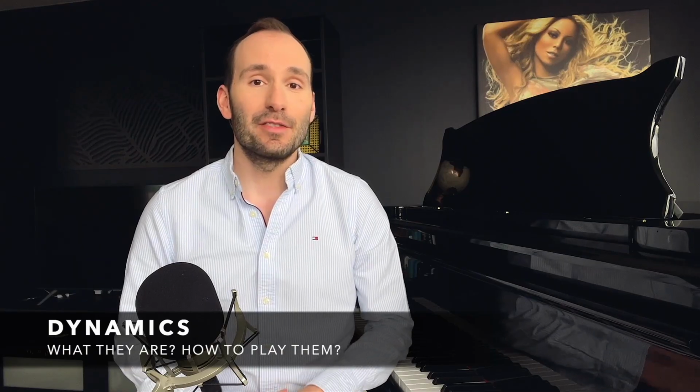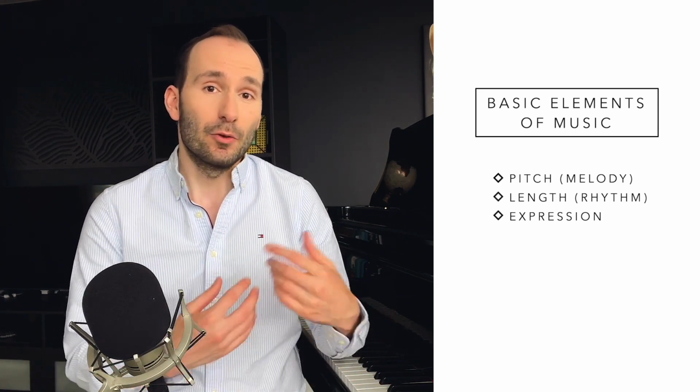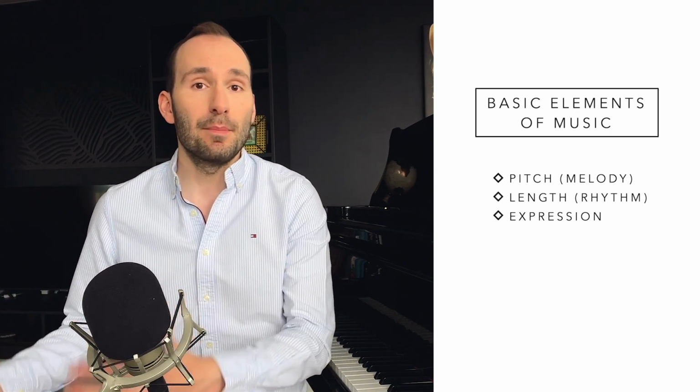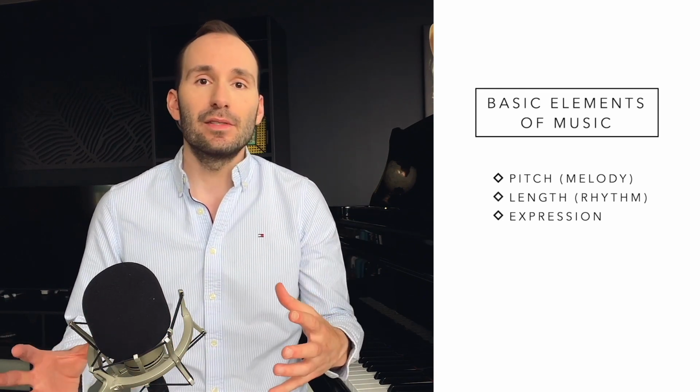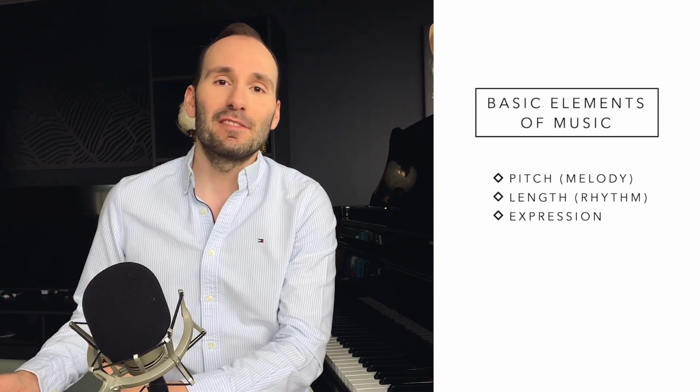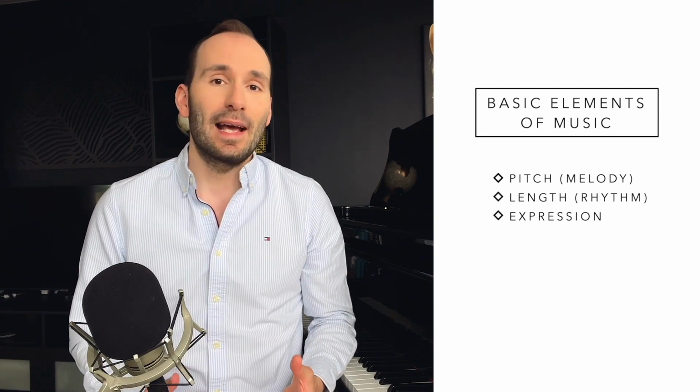In today's lesson, we're going to learn about dynamics, how to play them and what they mean. So music has kind of three planes. There is the rhythm, how long or short the notes are after each other, how fast it is, and we've got the melody, which is the pitches, how high or how low a note is, and these two basically make music very recognizable. But the third element of music, expression, is what makes music truly beautiful and what helps us distinguish ourselves from other players.